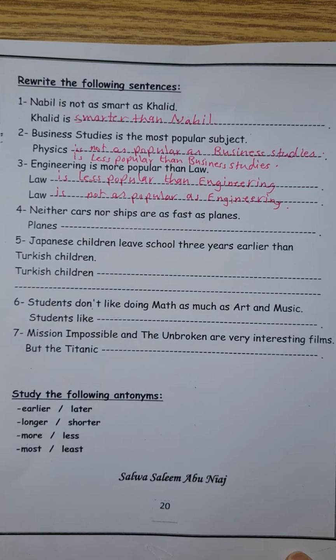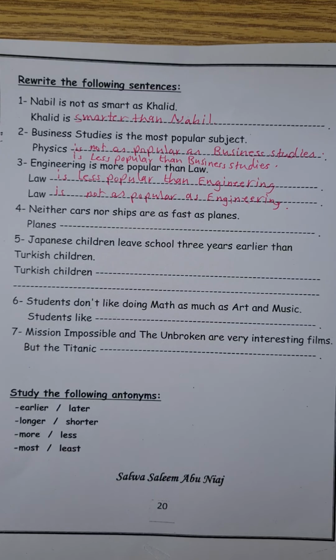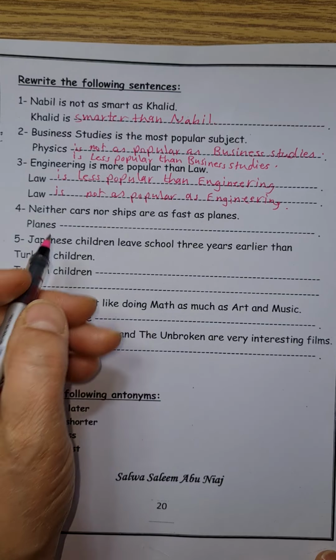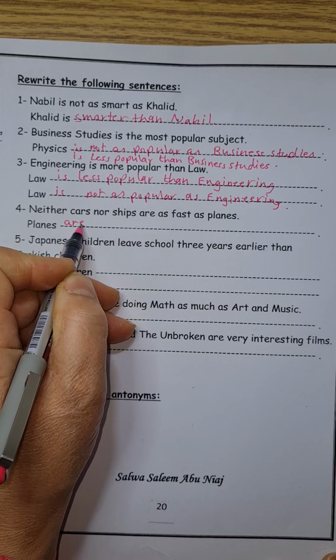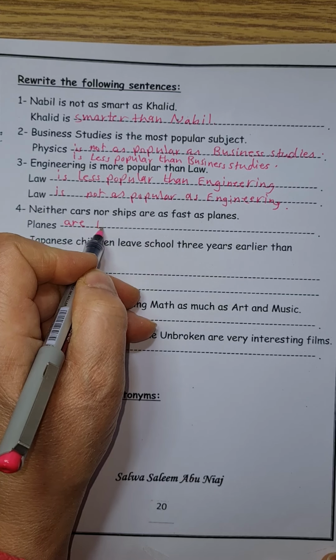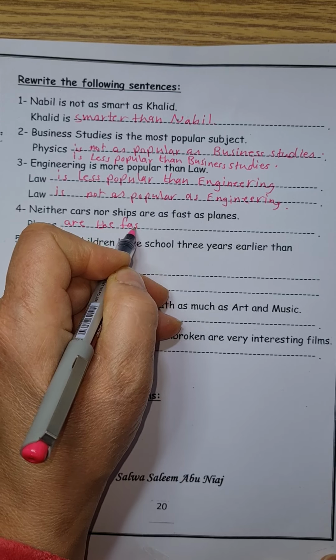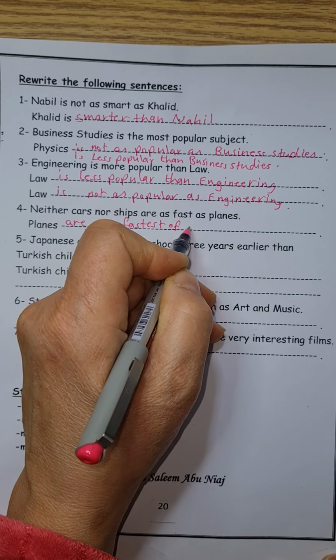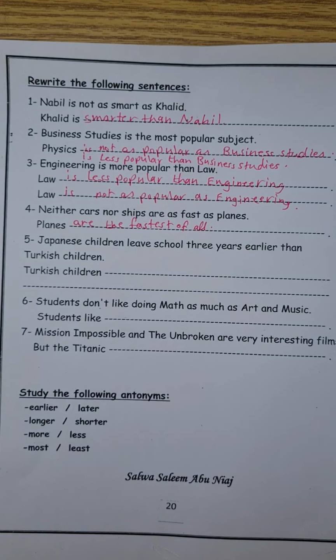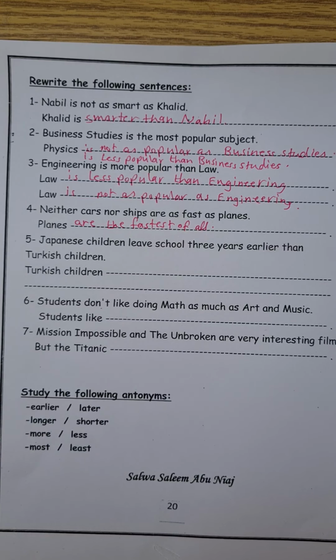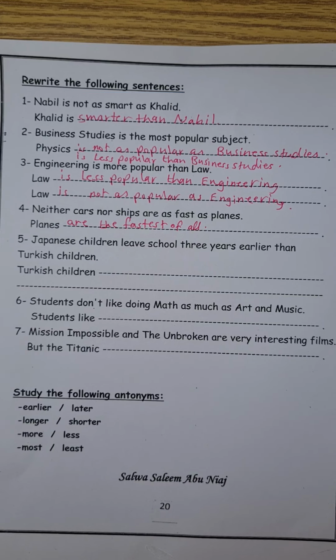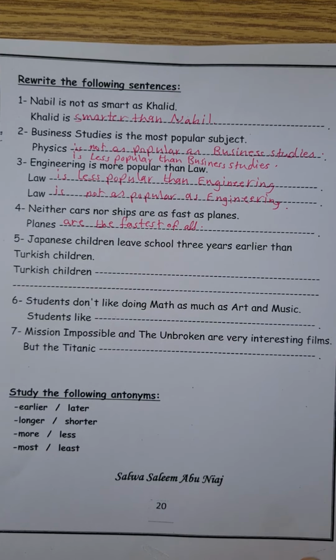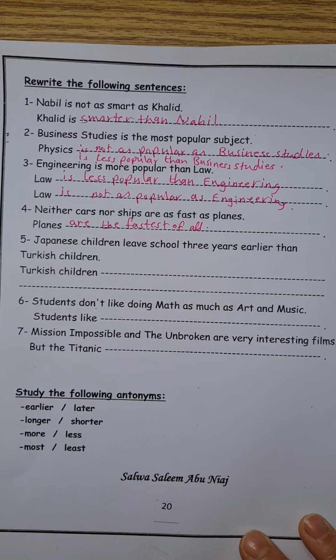إذا معناته planes إيش مالهم؟ Here I should use the superlative because I'm comparing between more than two things. Okay, then I have to use the superlative. So planes are the fastest of all. يعني some students بيقولوا طب ما بس نقول يا miss planes are faster than cars and ships. Yes, you can say it, but because we have here three things, why don't you use a superlative form? It will be easier and clearer. So planes are the fastest of all.